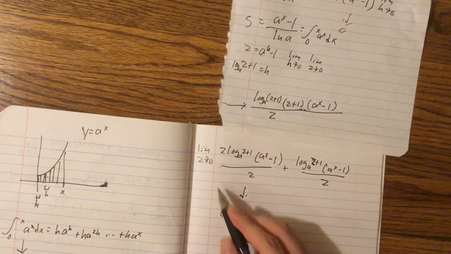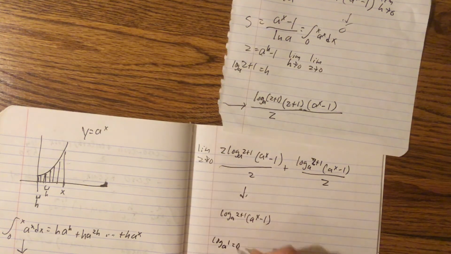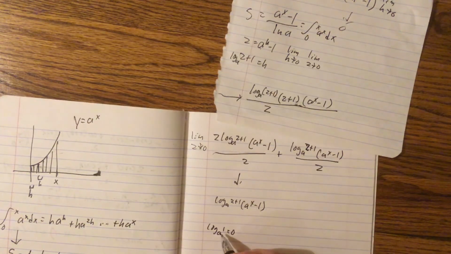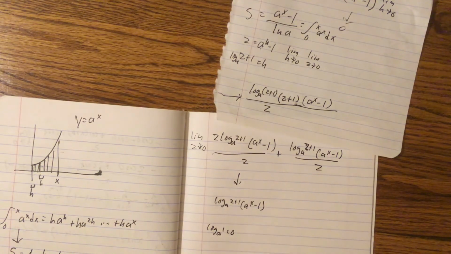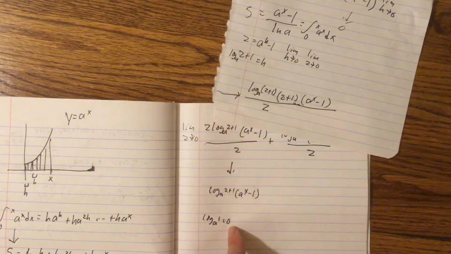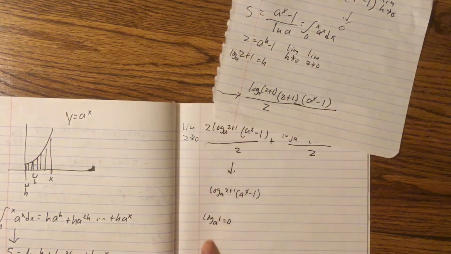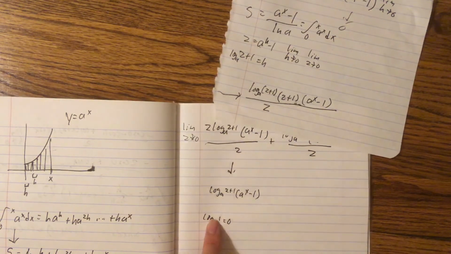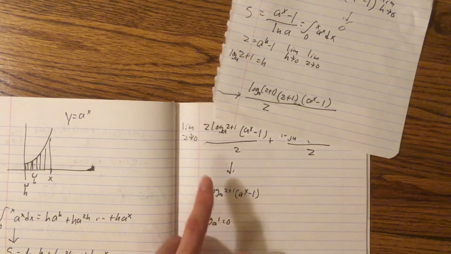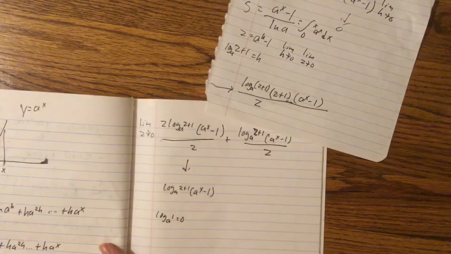And I want you to notice here that as z approaches 0, this becomes log base a of 1. But log base a of 1 equals 0. Because, how do I explain this? Okay, whenever 1 is here, then there must be a 0. And you can derive this using the exponent rule. Because a to the 0 is 1, so log base a of 1 is 0. So this term just becomes 0. Now we only need to consider this term.